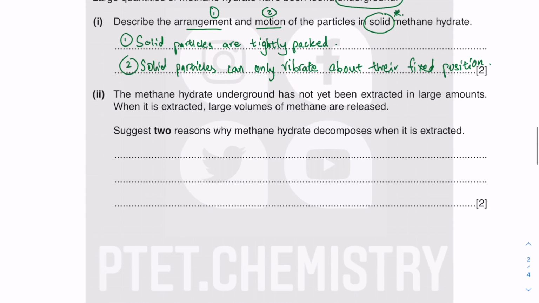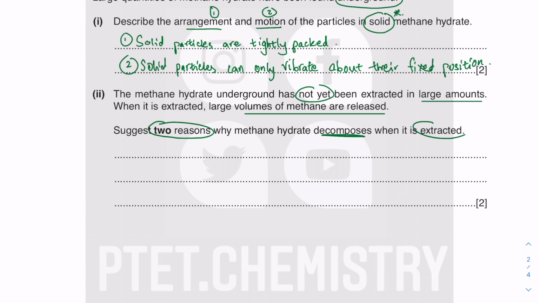So the methane hydrate underground has not yet been extracted in large amounts because when you extract it, large amounts of methane are released. So the methane hydrate is what you found underground at high pressure and low temperature, but when you extract it, large amounts of methane are released. You want methane hydrate, but when you extract it, all you release is methane. So what happened to the hydrate, the water bit? Therefore, suggest 2 reasons why it decomposes when you extract it.